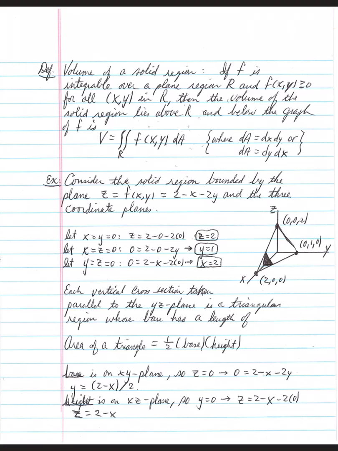The volume of a solid region: if f is integrable over a plane region R, and your function is greater than or equal to 0 for all x and y in the region, then the volume of the solid region lies above region R and below the graph of f, and it is calculated by integrating over your region the function of two variables.